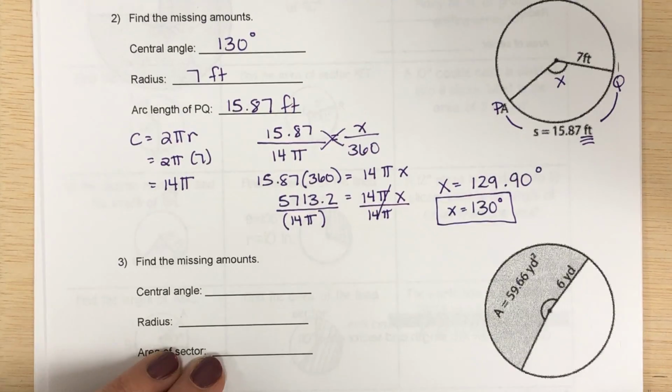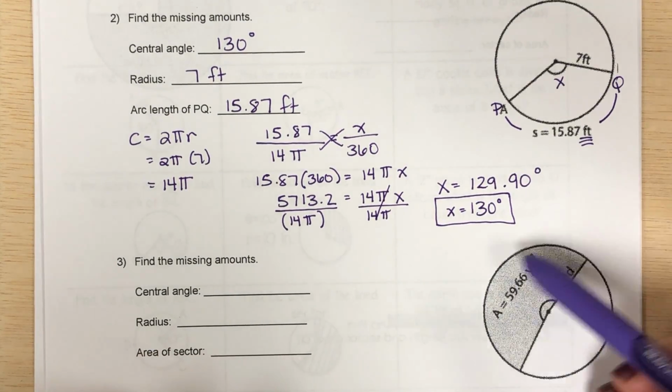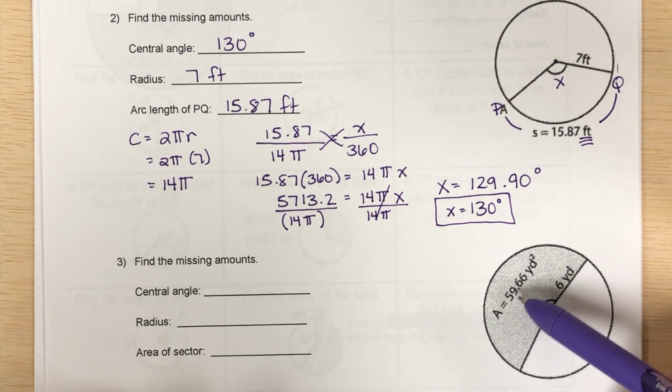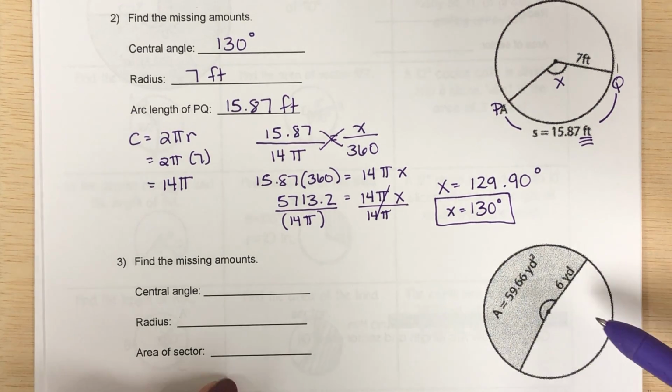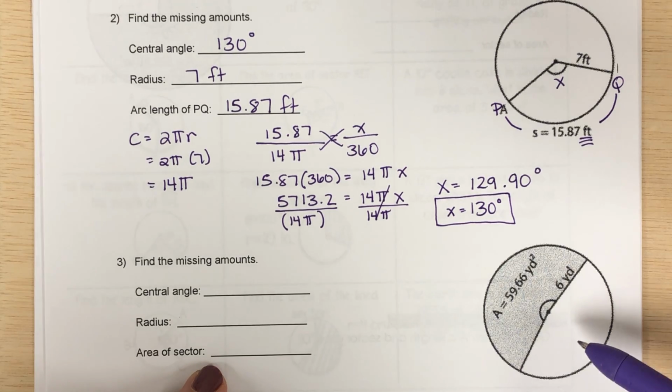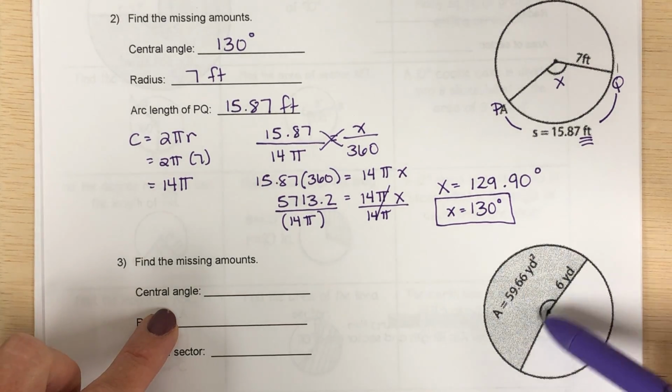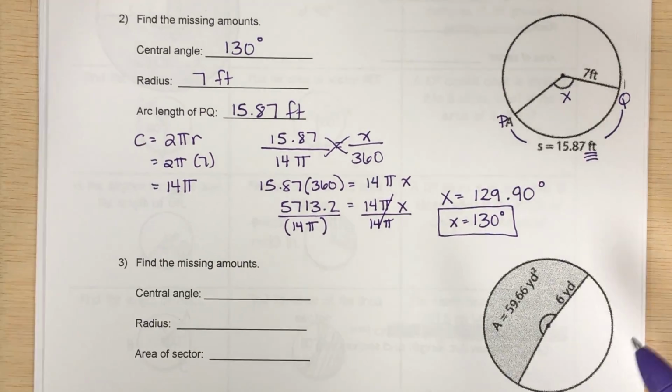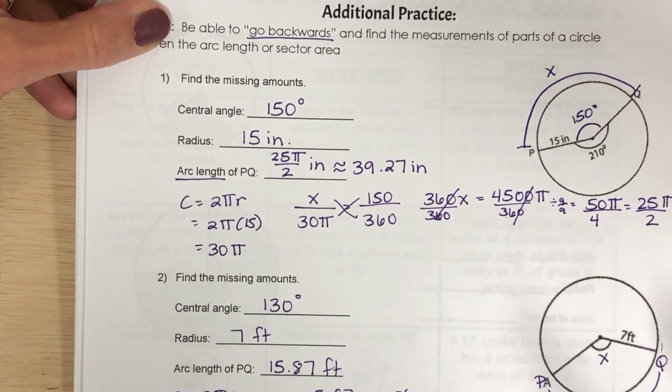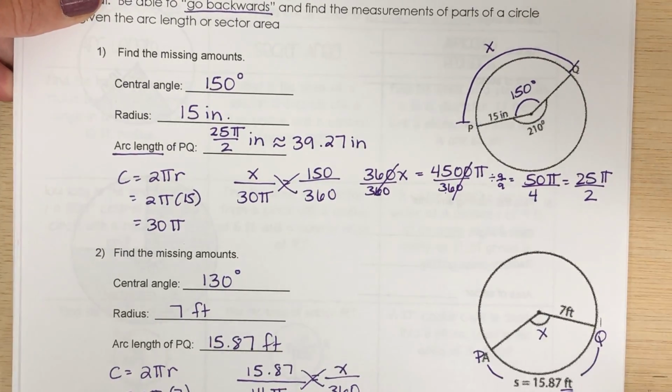In example number 3, you're given the sector area. The sector area is 59.66 square yards. You're going to have to figure out the central angle, which you're not given, and you're going to be using that same method. Set up your proportion, cross multiply, go ahead and solve.